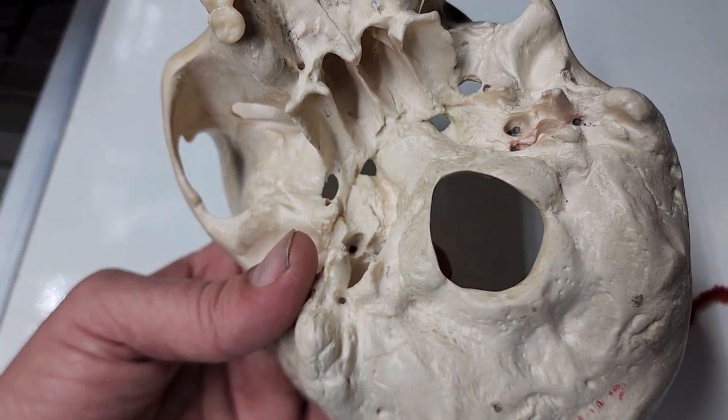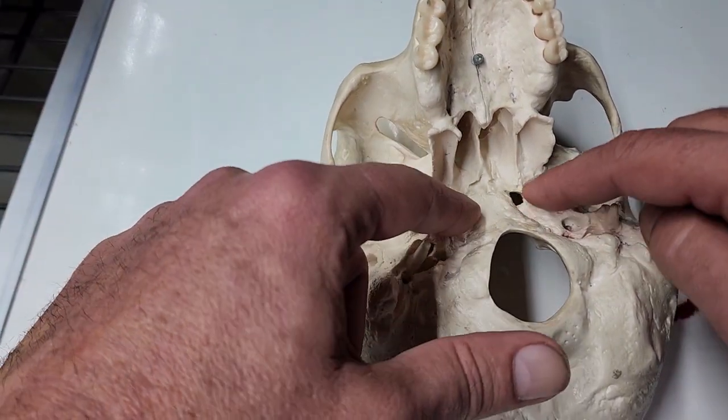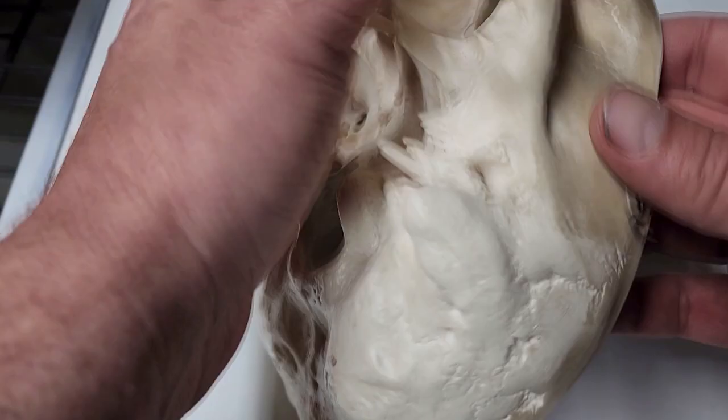through the venous system. All right, so that's the bottom of the skull. That's pretty easy. Most of this stuff we already covered when we did the inside of the skull.